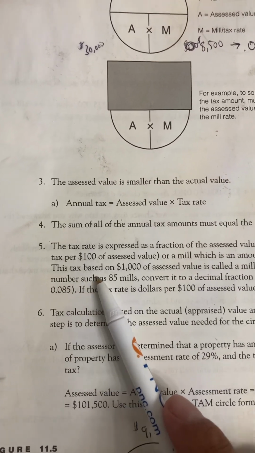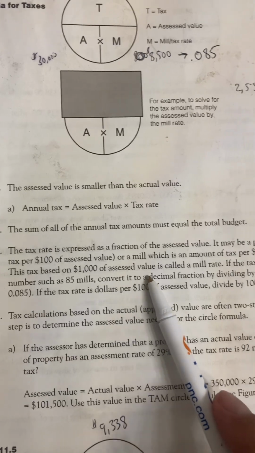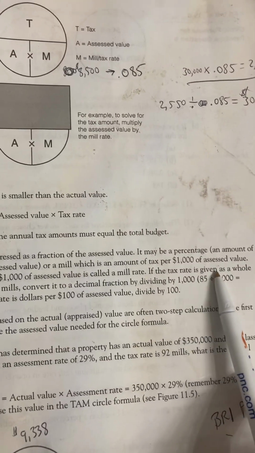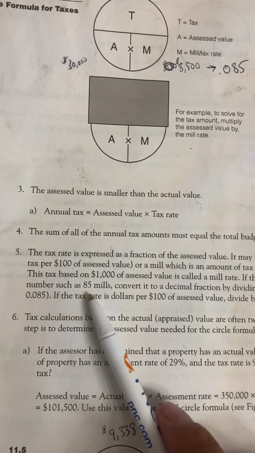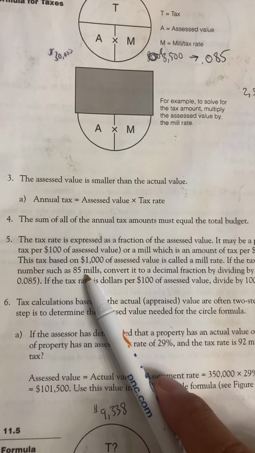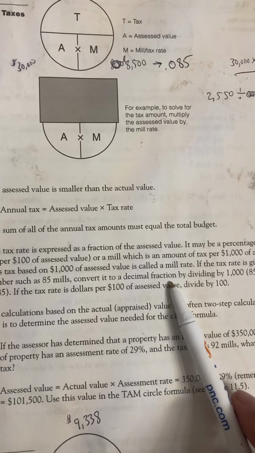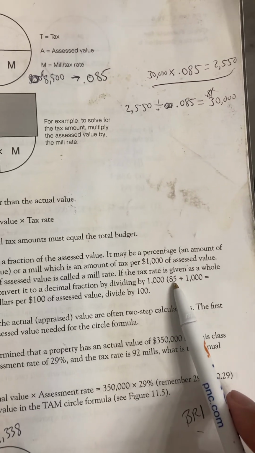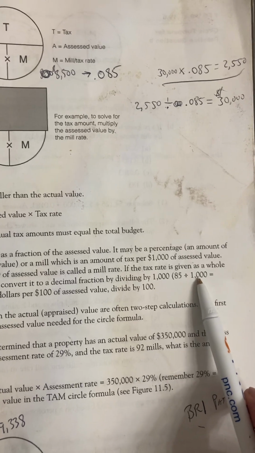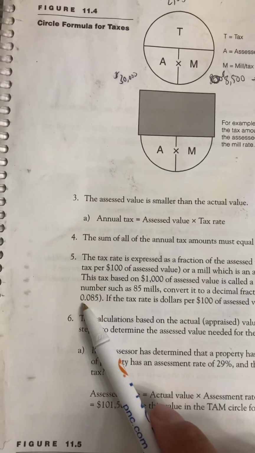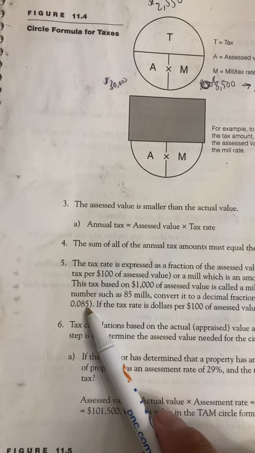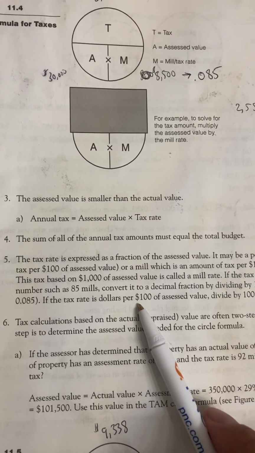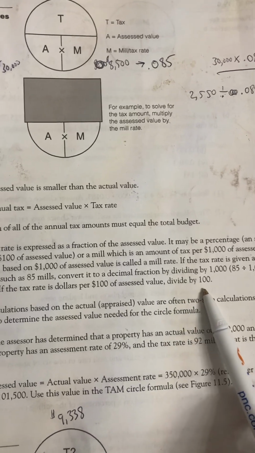This tax based on $1,000 of assessed value is called a mil rate. If the tax rate is given as a whole number, such as 85 mils, convert it to a decimal fraction by dividing by 1,000. For instance, 85 divided by 1,000 equals 0.085. If the tax rate is dollars per $100 of assessed value, divide by 100.